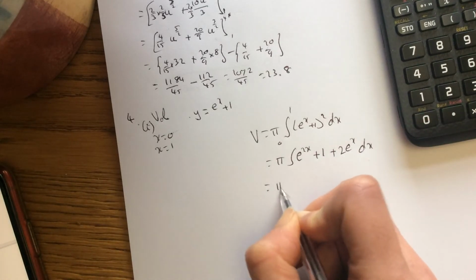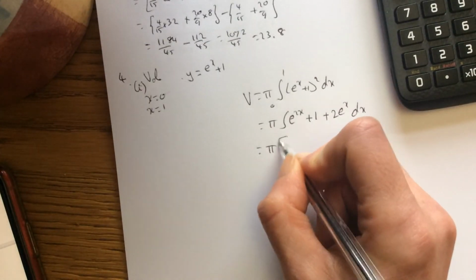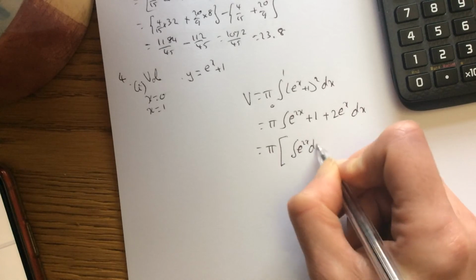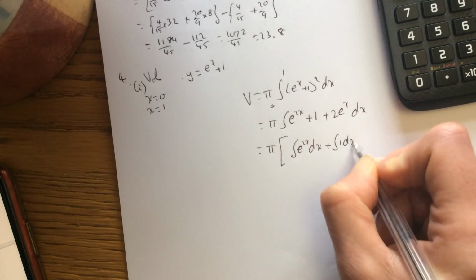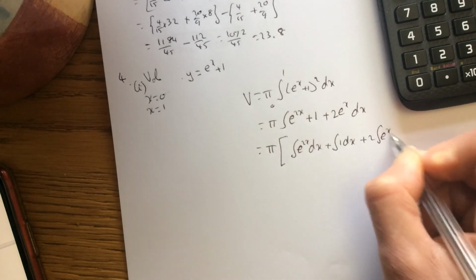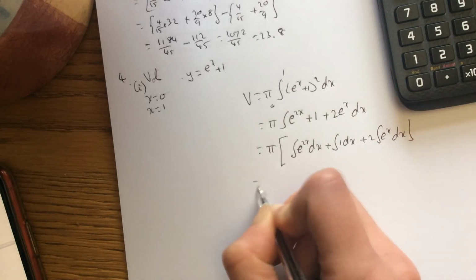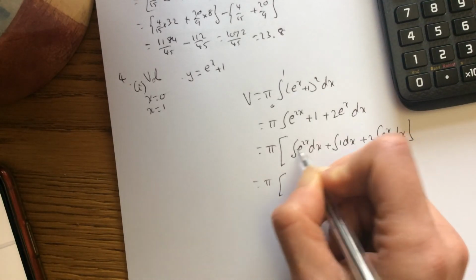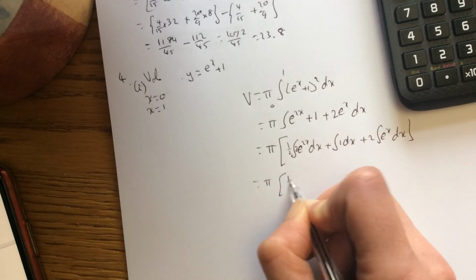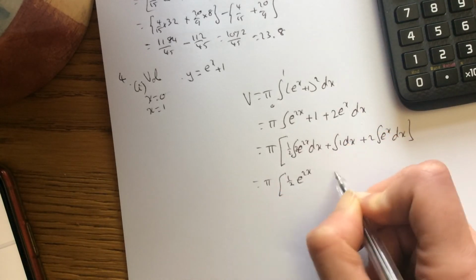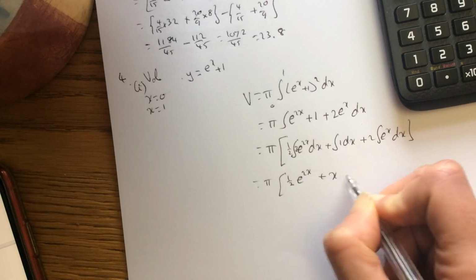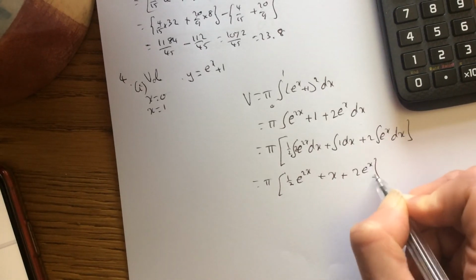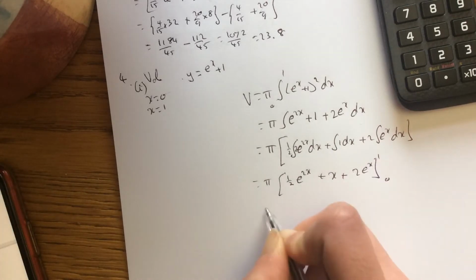Now I'm going to split that up into my separate integrals. So the first one is e to the 2x dx plus 1 dx plus 2e to the x dx. Now, to integrate an e, you must have the derivative in front. Derivative is a 2, balance it outside. So that will go back just to the e function. x just reappears. Derivative is the 1, it's in front, so I can just integrate it back. Your limits are 1 and 0.